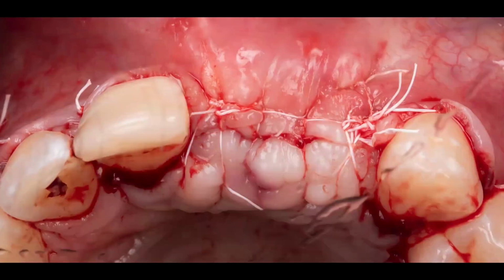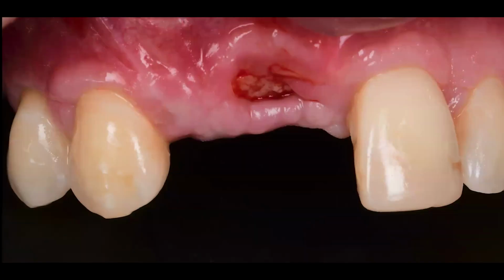And occlusally, this is a continuous and interrupted elsewhere. And of course, we have some horizontal mattress sutures, one here and one here. And actually, we had some, as you can see, bone fenestration at the second stage from the plate itself.